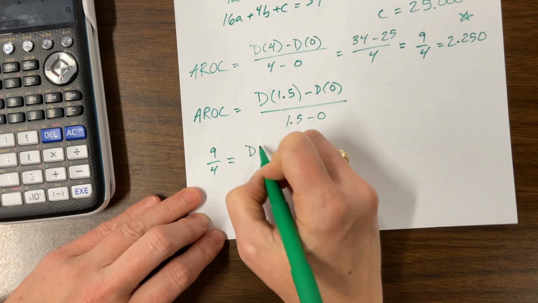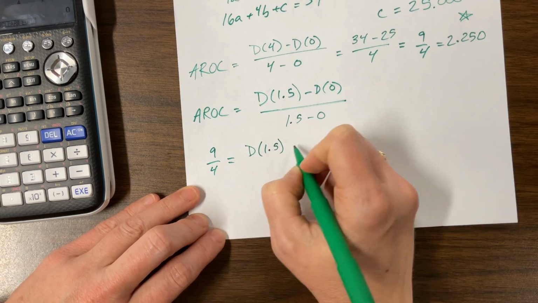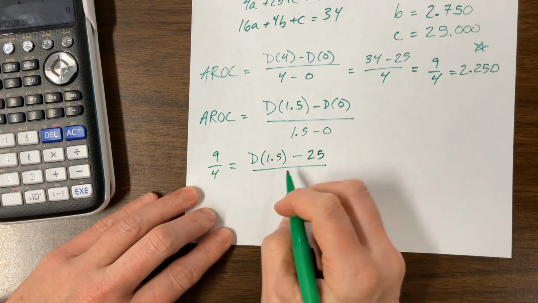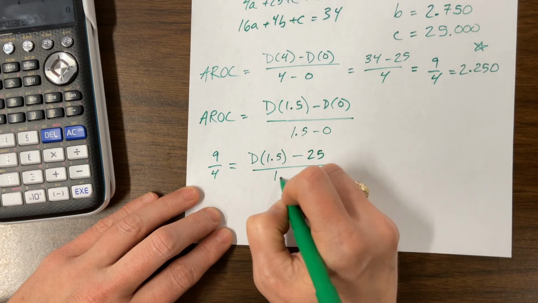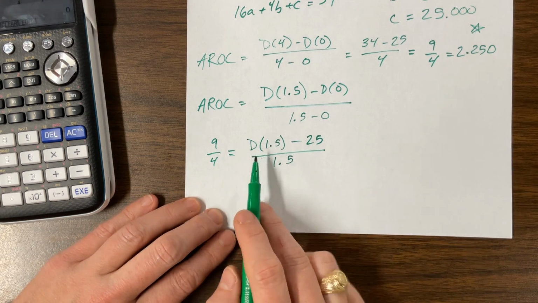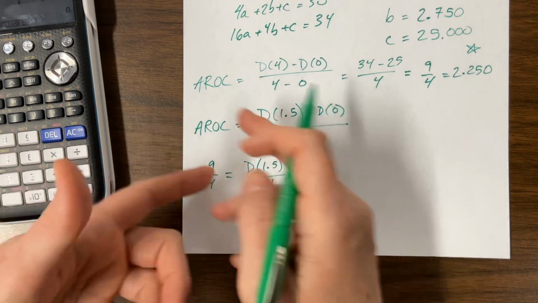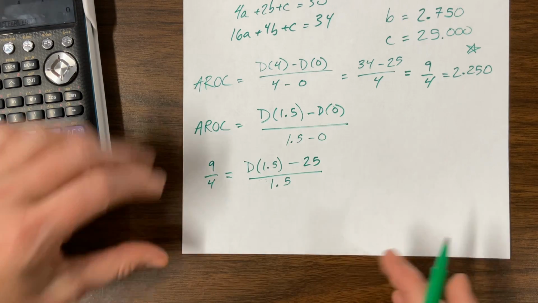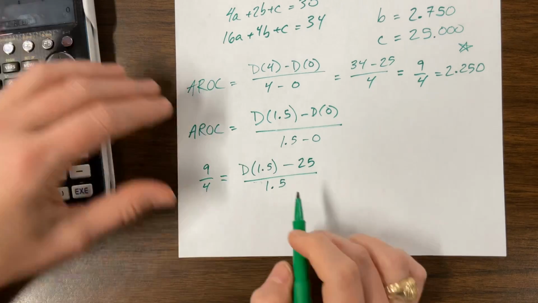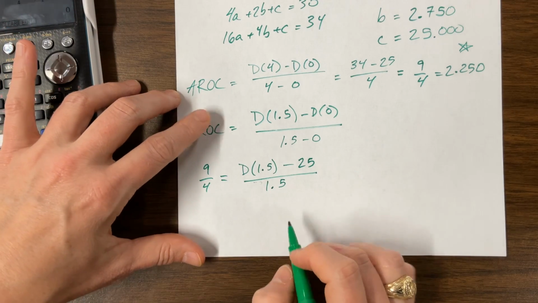D of 1.5, we don't know this. And I have seen pre-cal teachers do this a little bit differently. They come up with an equation, but it just doesn't make sense to me. I'm sorry, 1.5. And so we're solving for this. This just makes a ton of sense to me. Use the average rate of change and plug in for the unknown that we have. 1.5 times 9, what is that? 9 and then 4.5, so 13.5.